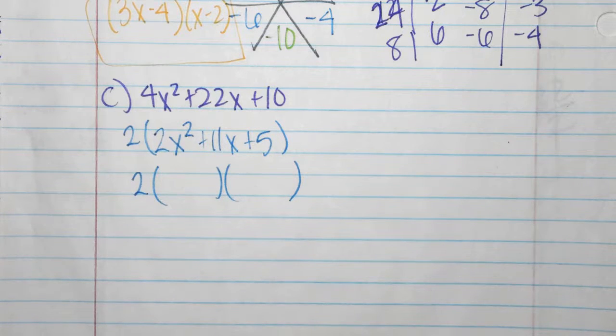What method do we use when we have a leading coefficient? Star method. Why am I going to time you on something that we haven't been doing, child? Alright, a minute 30, go.